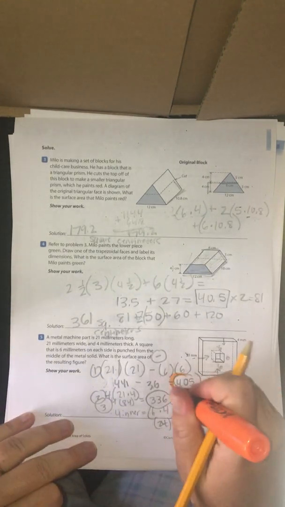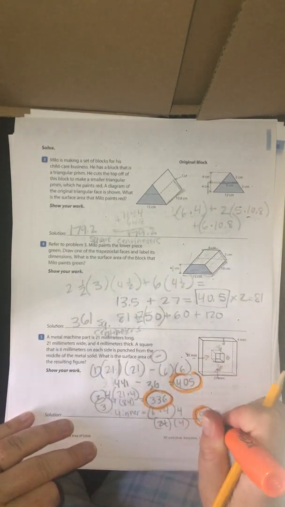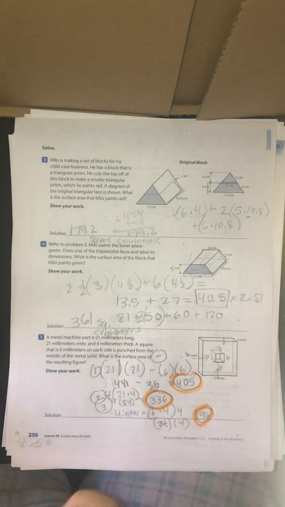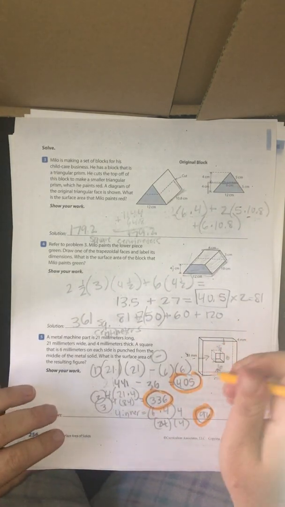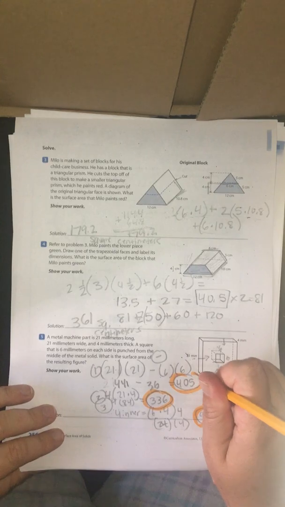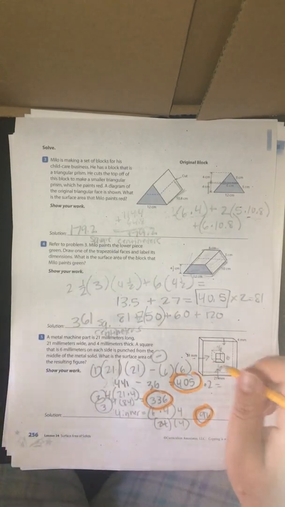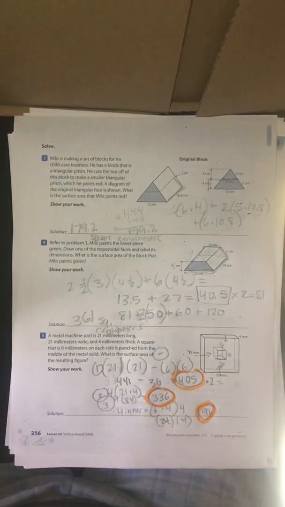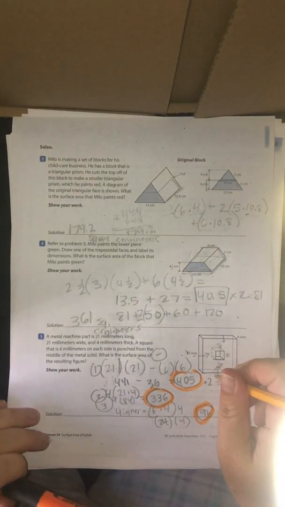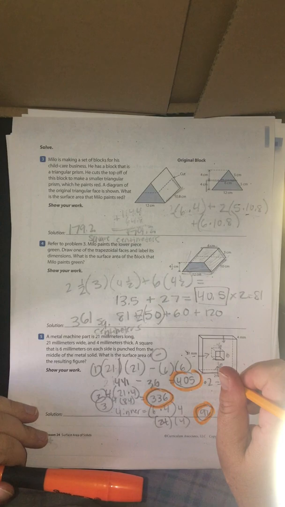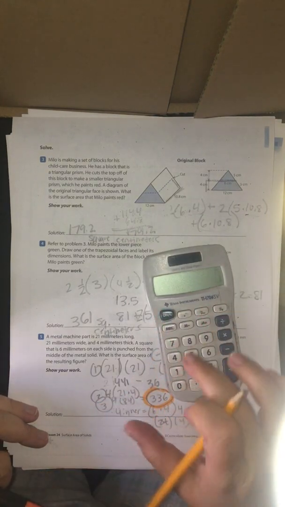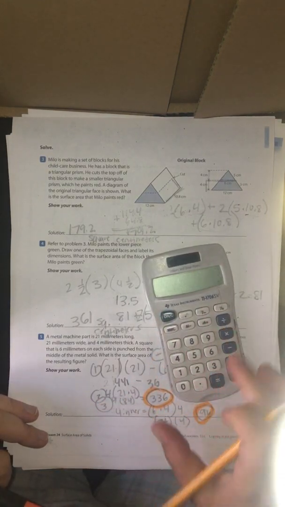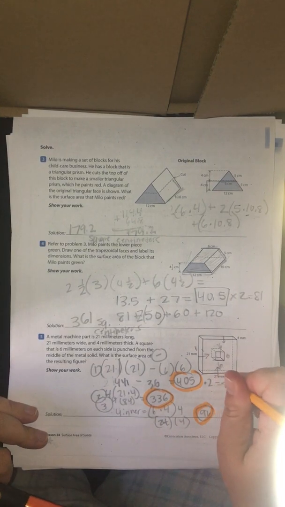Okay, I've got 1, 2, 3. There's 2 of these, remember? I said there was going to be 2 faces of that. So we've got these 2 right here. 405 times 2 is 810.